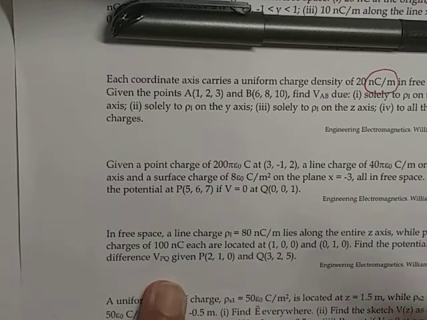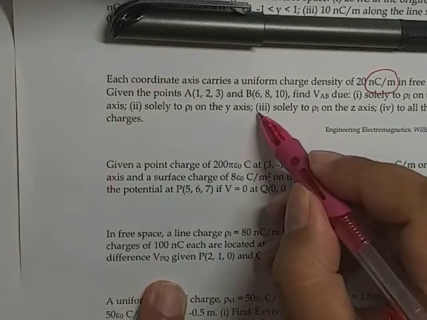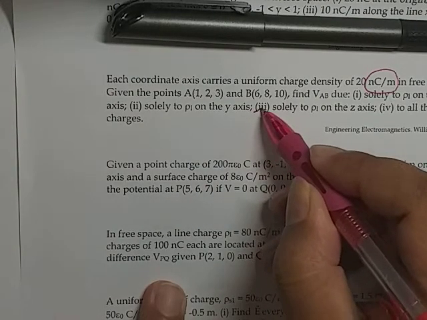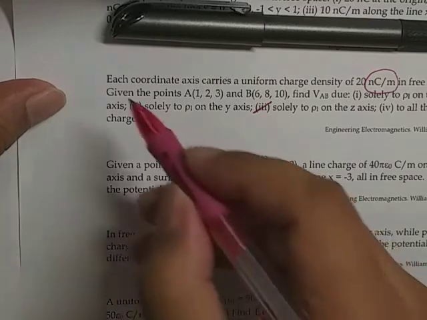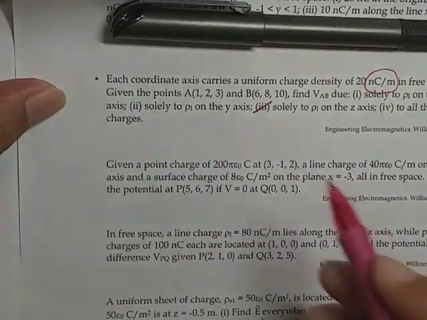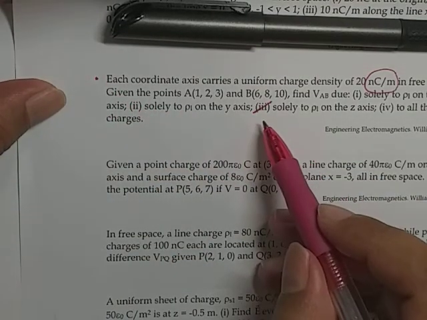Okay, so let's do this. I'm going to do number 3 first, just to show you the reason and logic later on. So let's do this question, but we're going to focus on number 3 first. Let's do it now.